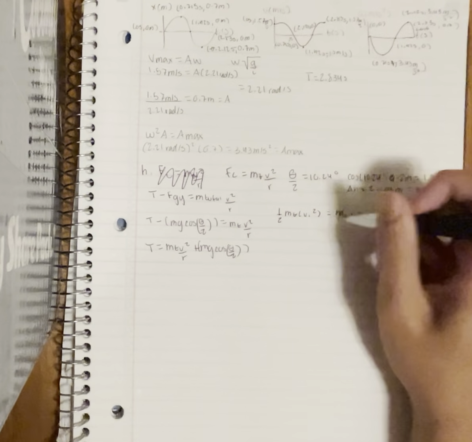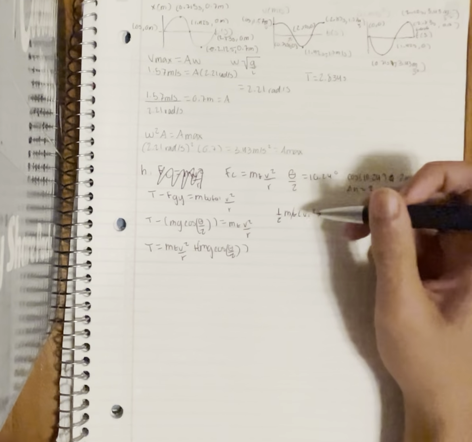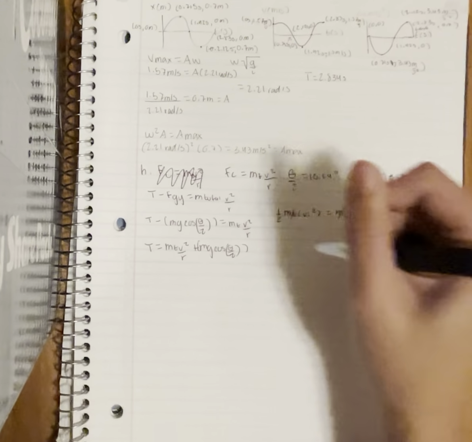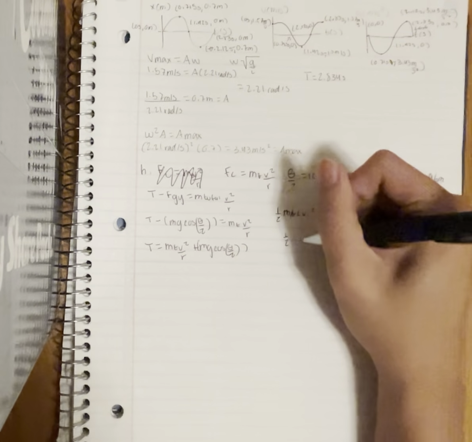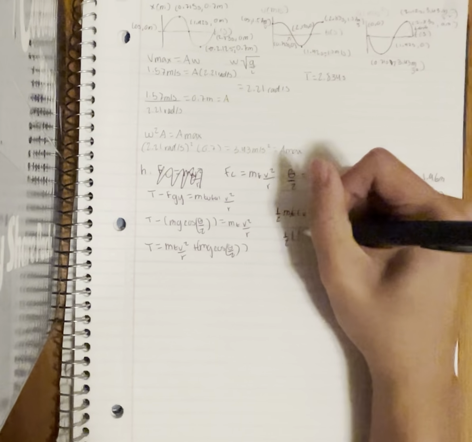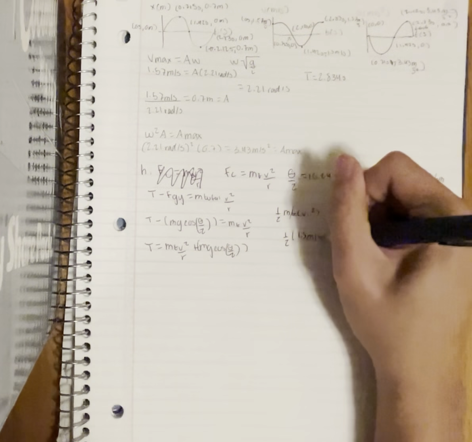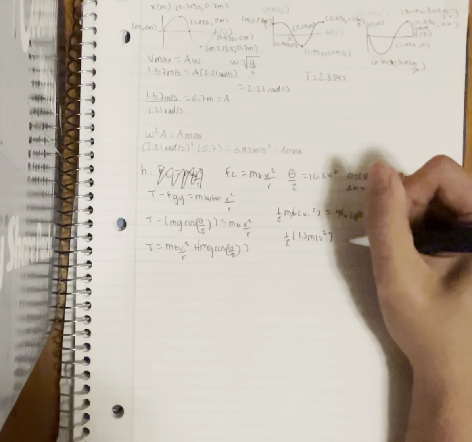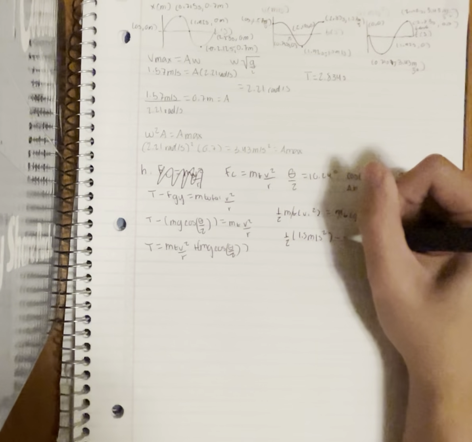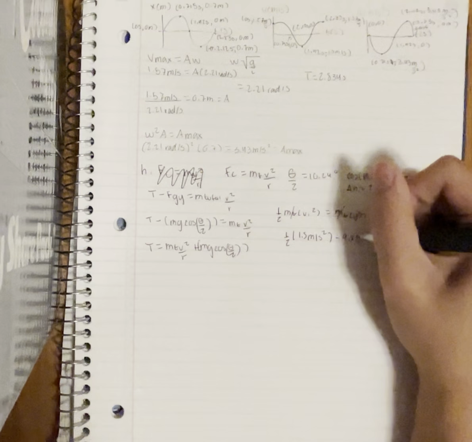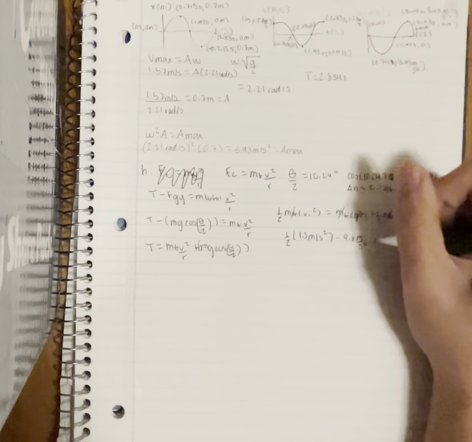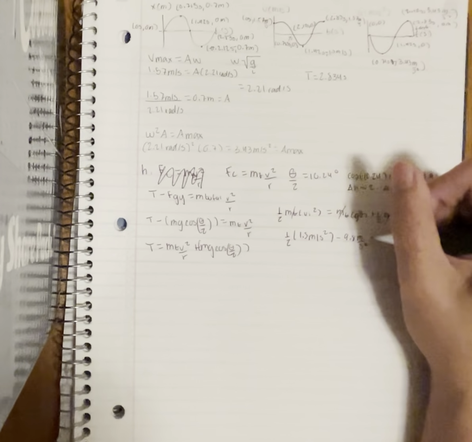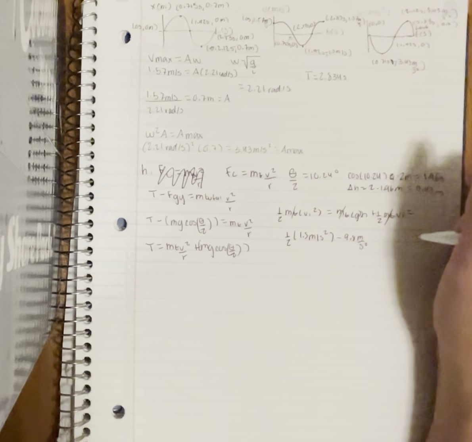And you can cancel out all the mass total, and then it will just be 1/2 of 1.57 meters per second squared, minus 9.8 meters per second squared times 0.